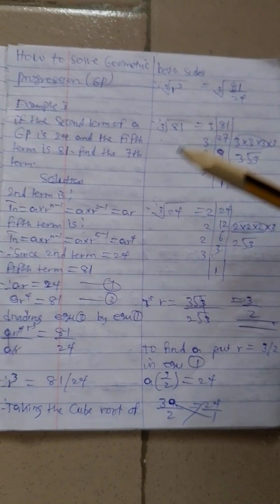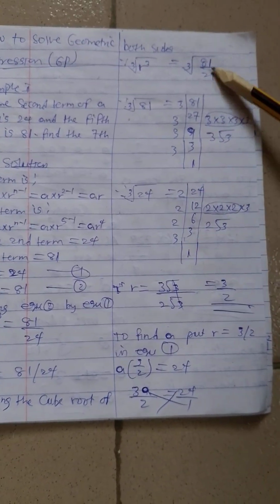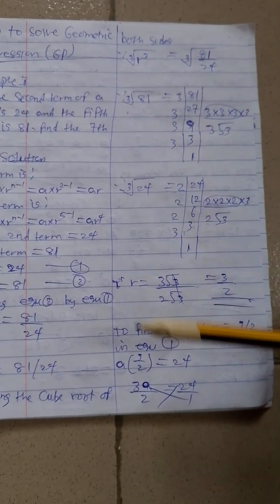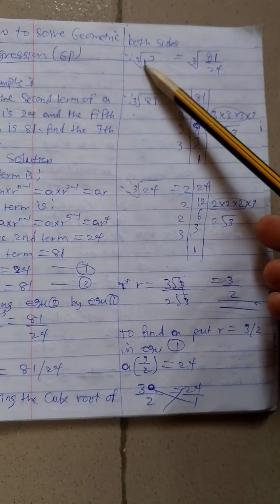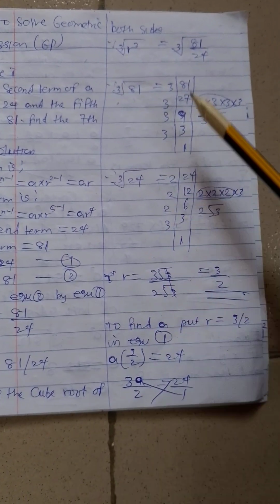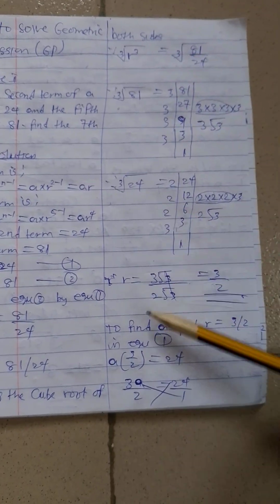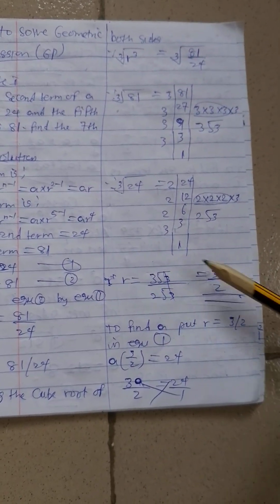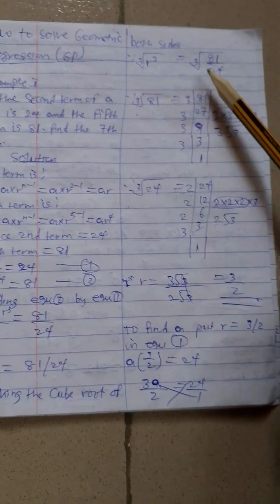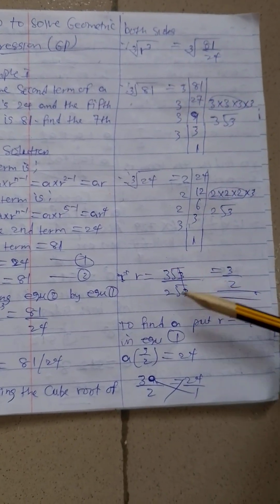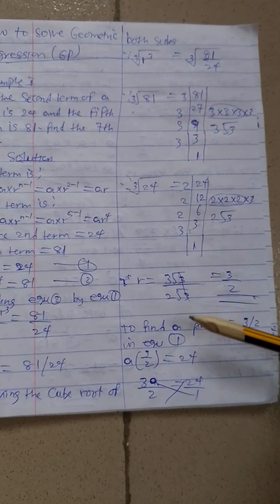Therefore, let's put everything we got into this equation. The cube root of R cubed is the same thing as R, which is equal to the cube root of 81, which was 3 times the cube root of 3, all over the cube root of 24, which was 2 times the cube root of 3. The cube root of 3 cancels the cube root of 3, which means R is 3 over 2.